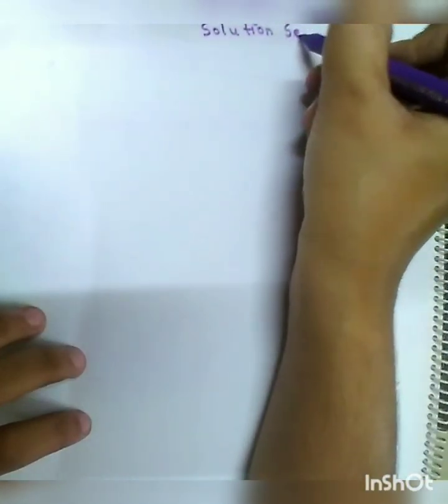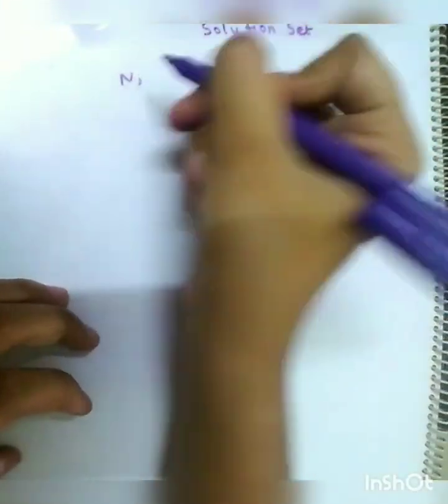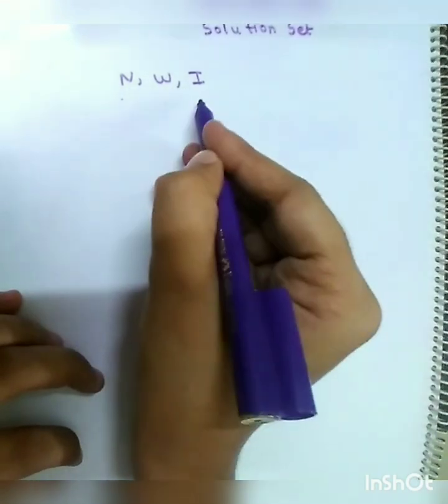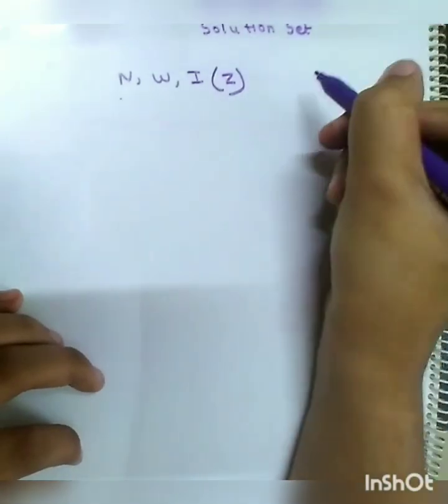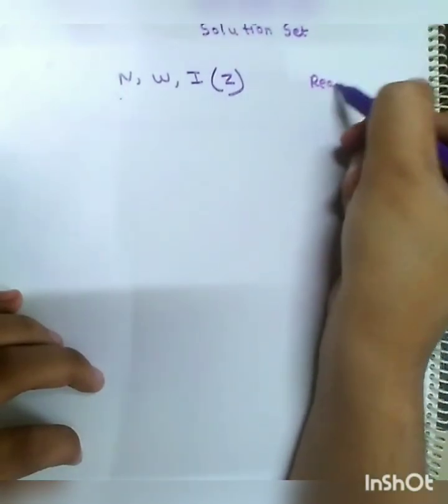Now we are going to discuss the solution set. In solution set there are two types. One is for natural numbers, whole numbers and integers. This is natural numbers, this is whole numbers and integers. Integers is also represented as Z. And another is for real numbers.